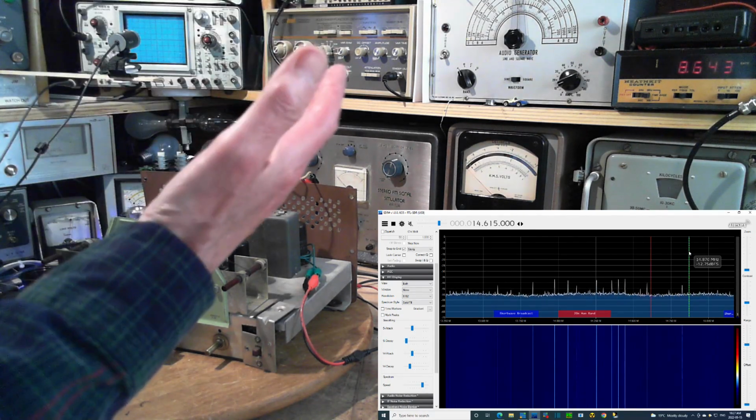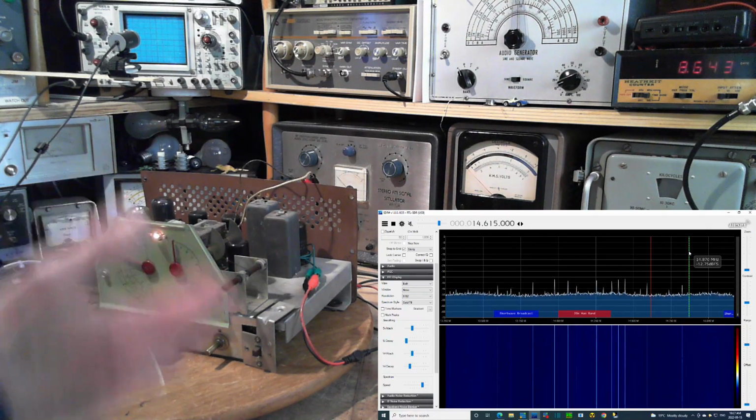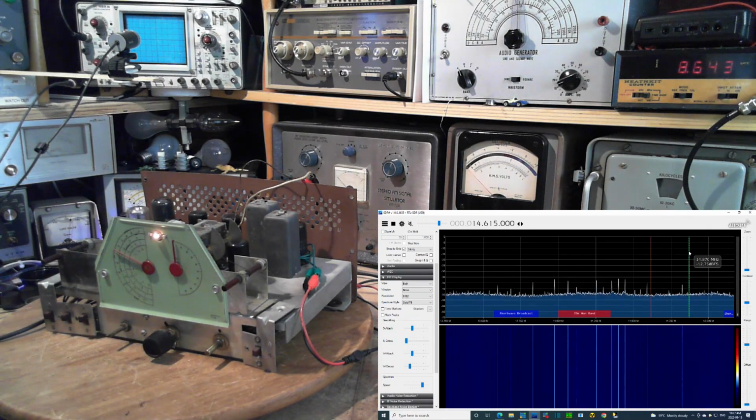If you overload the SDR, I understand these things are really sensitive to being overloaded. So a lot of the products we're seeing on the screen could just be SDR stuff. I'm using a relatively inexpensive SDR over here, one of the early RTL SDRs. And I don't want to chase this too much because I could just be chasing SDR nonsense.